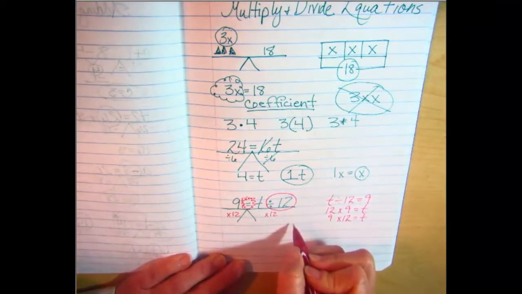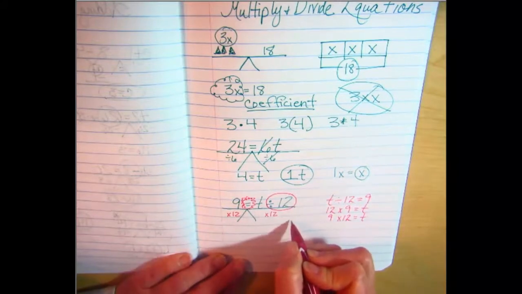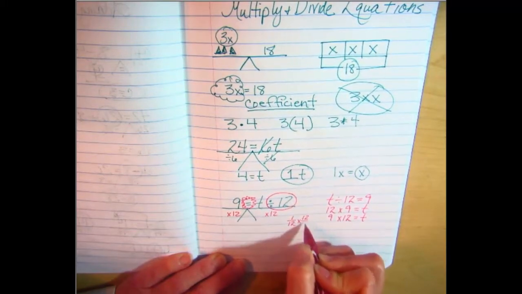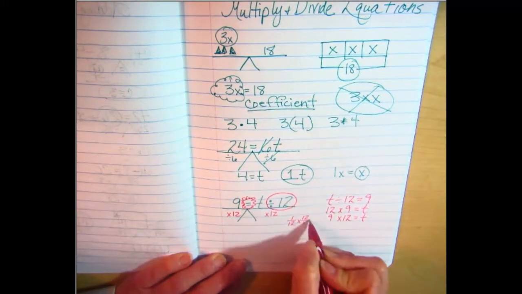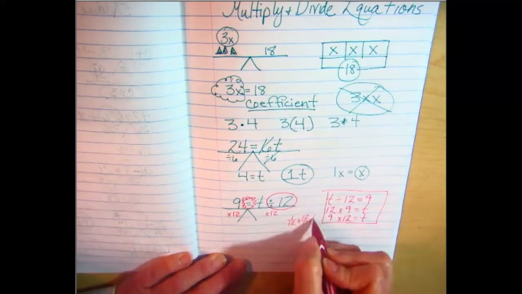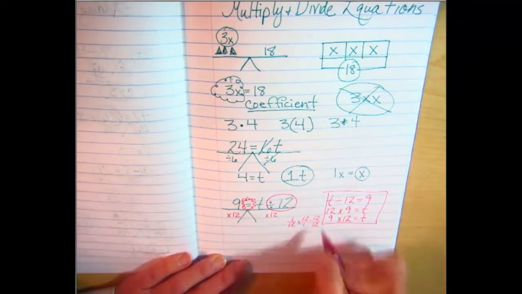If I do 1 over 12 times 12, what do I get? I get 12 twelfths. What's 12 twelfths equal to?